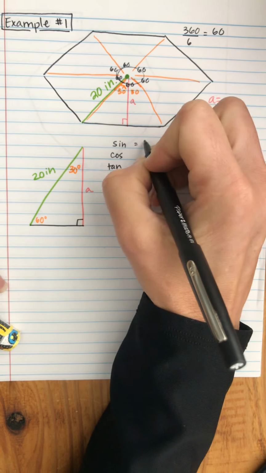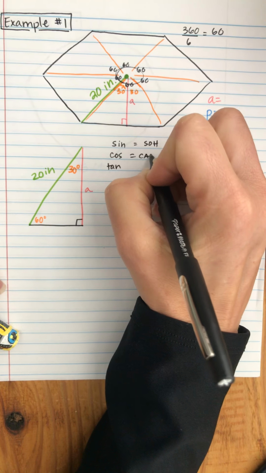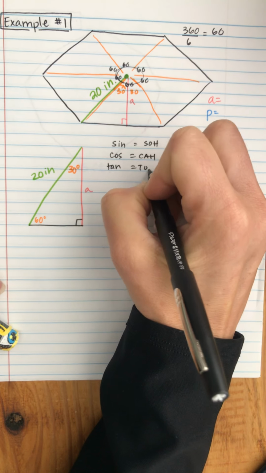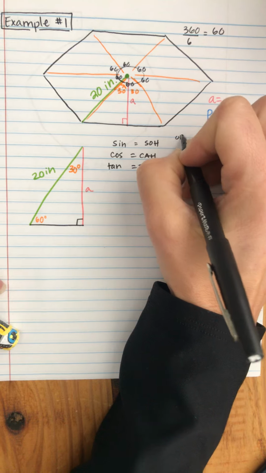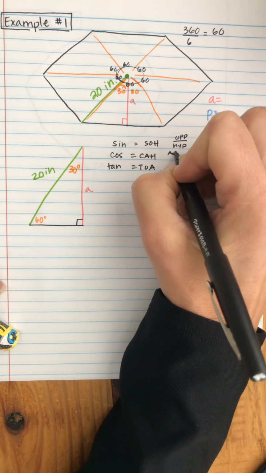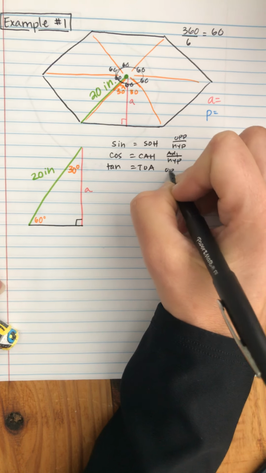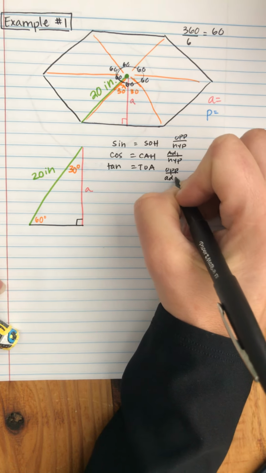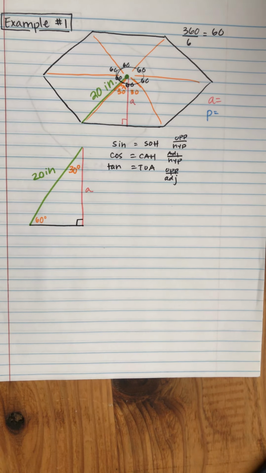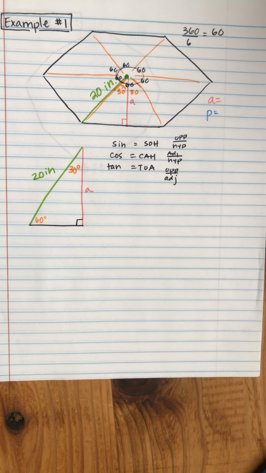Remember SOHCAHTOA: the sine is opposite over hypotenuse, our cosine is adjacent over hypotenuse, and our tangent is opposite over adjacent. I like using the trigonometric ratios because they work for all right triangles. It doesn't matter if we have 30, 60, 90, so you don't have to mess around with those 30, 60, 90 rules.